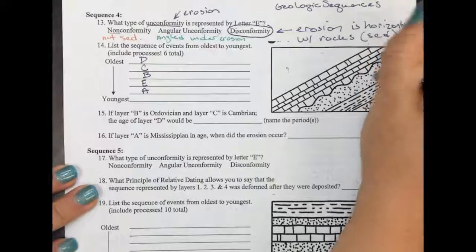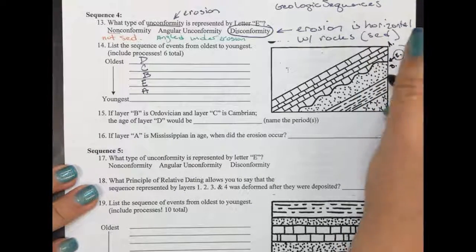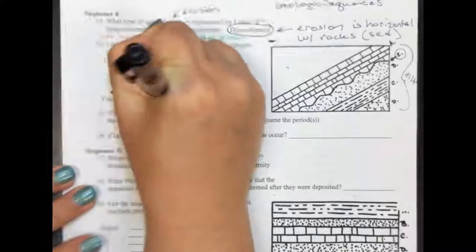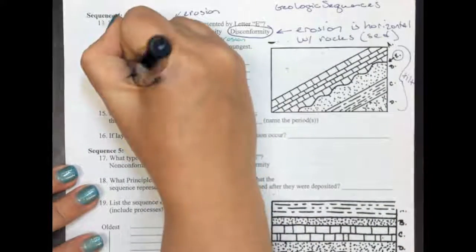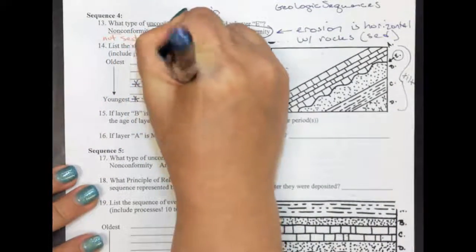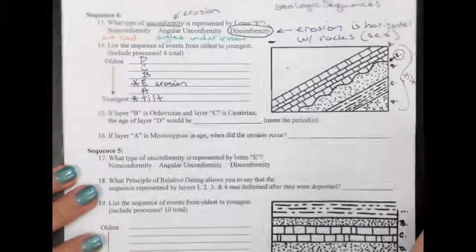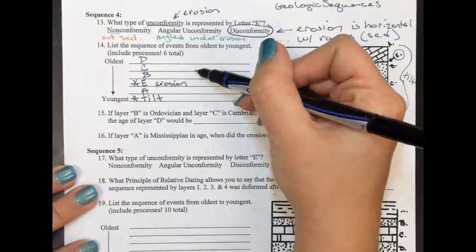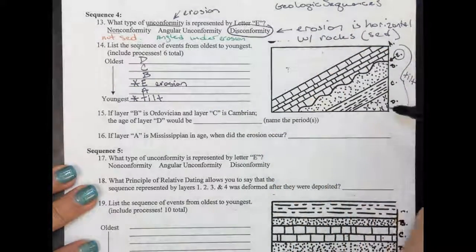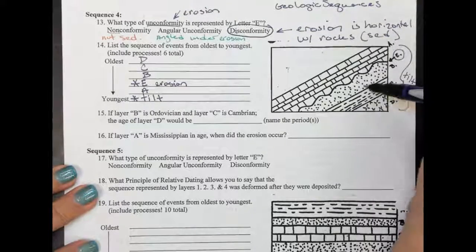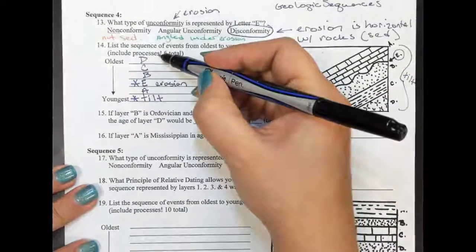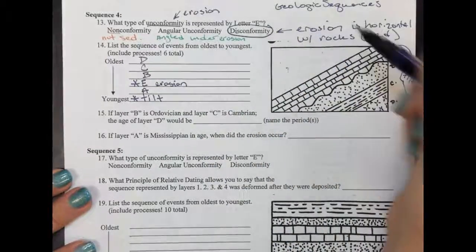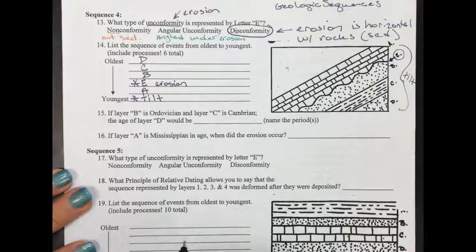So we have a sequence here. The whole thing got tilted at the end. You know it got tilted later because these layers are all tilted at the exact same angle. So for processes, we have 2. We have the tilt and we have the erosion, which is listed as E. And some of you went through and you wrote deposition, or crystallization, deposition, deposition, and that's fine. These layers were either crystallized or deposited. But when I said processes, I really mean things like erosion or tilt or fold, not just the basic deposited.